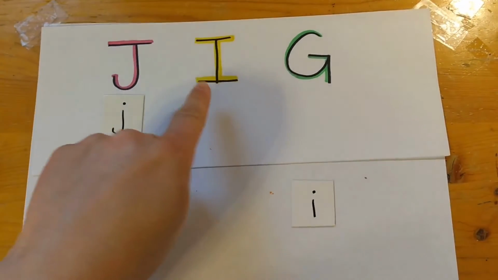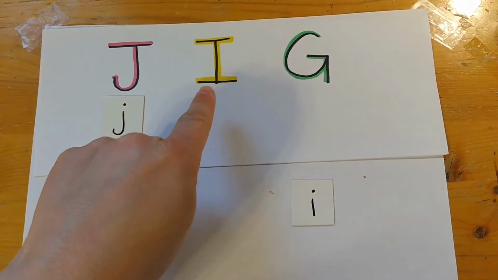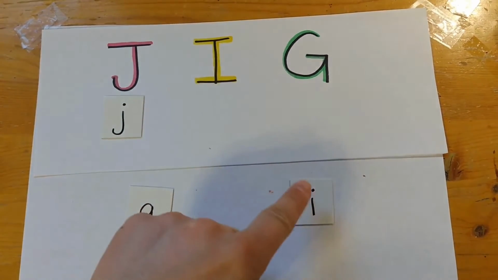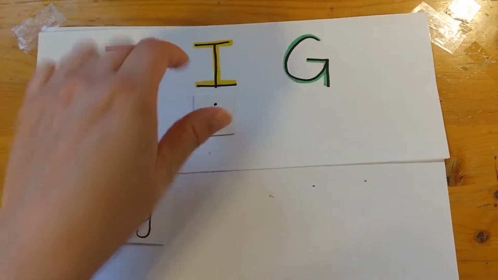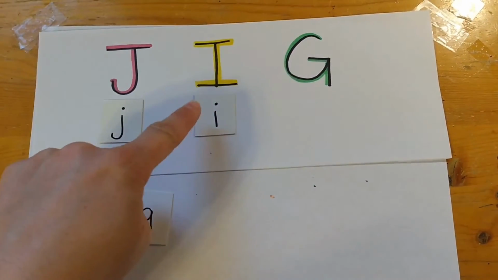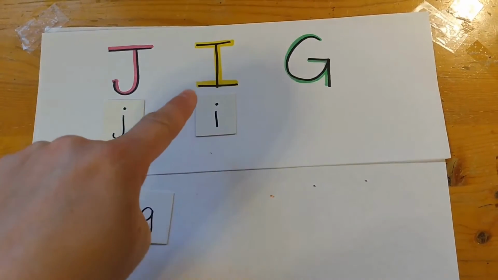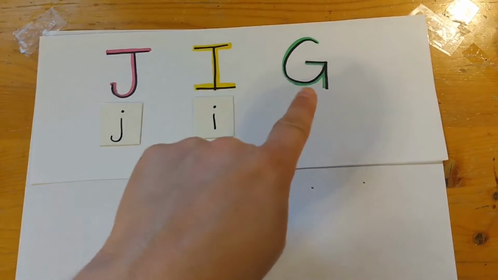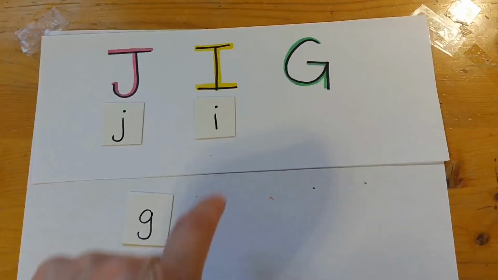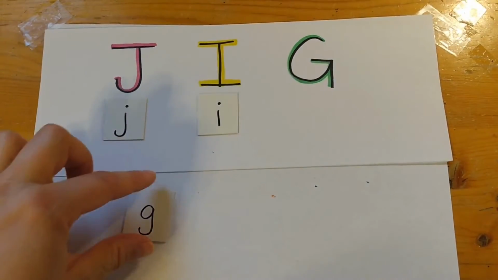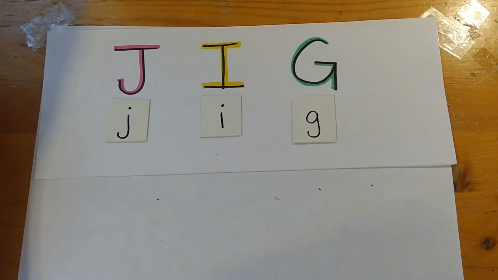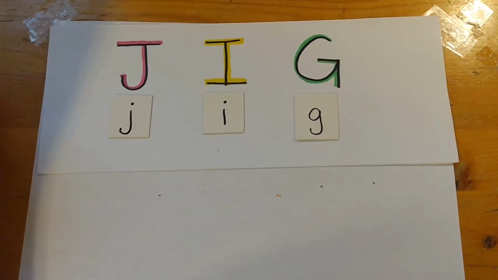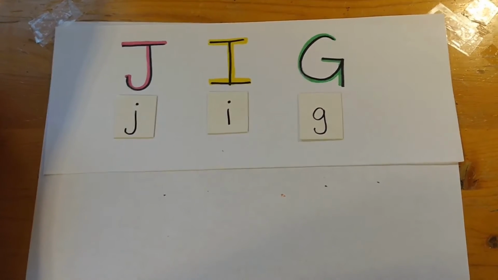Great. Now let's find the lowercase i. It also has a little dot floating above it, or I like to think of it as a floating eyeball. I is for igloo. And if you remember, G is one of those ones that scoops down, and it's the only one left, so G. G is for gorilla.